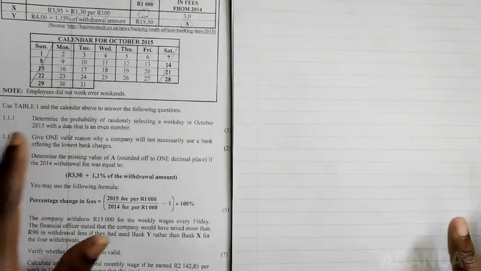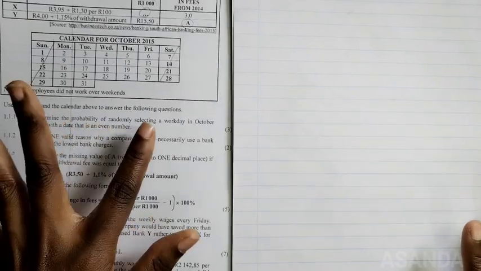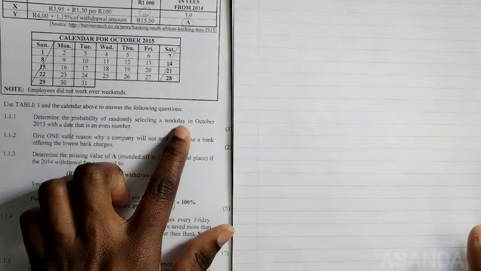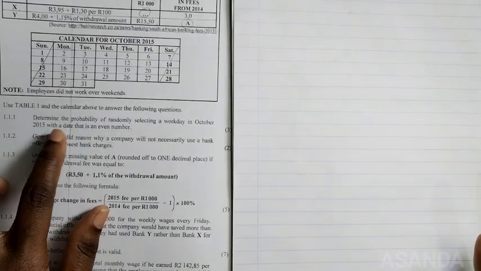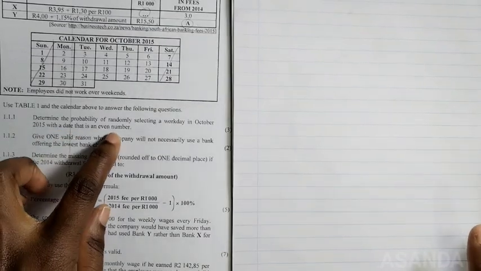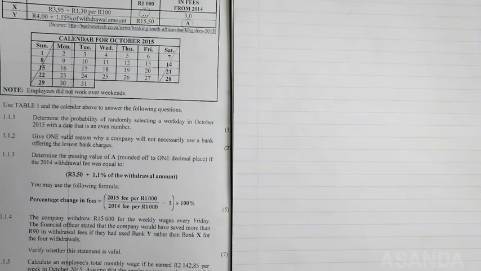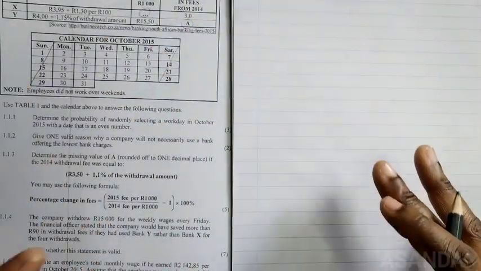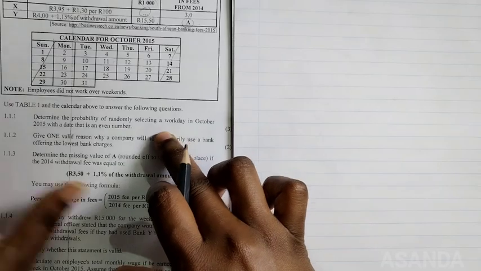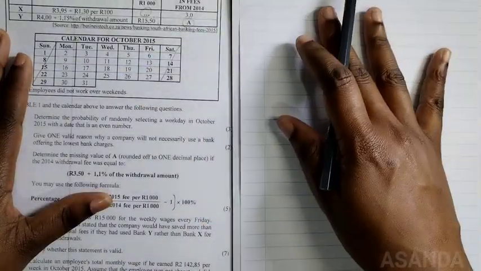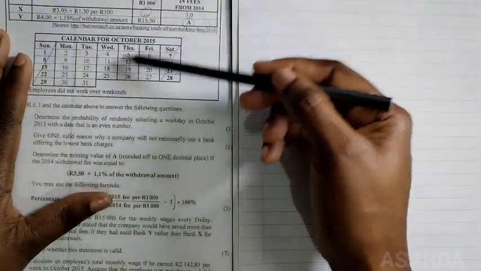Right, let's do this. For 3 marks: determine the probability of randomly selecting a work day in October 2015 with a date that is an even number. Okay, we're looking for two things here. One, it must be a work day. These are all work days here.